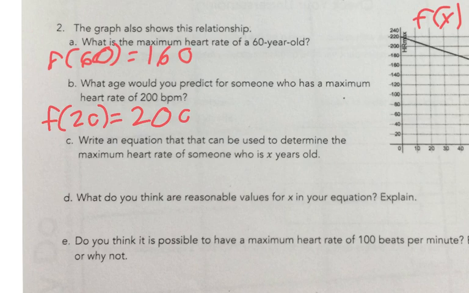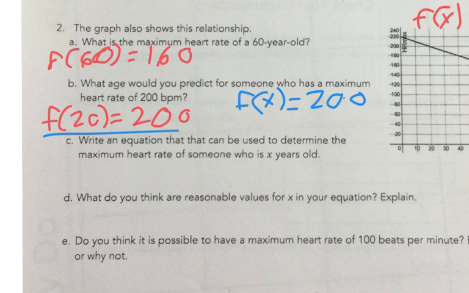And before we knew, this is what I'm looking for. Before we knew it was 20, the question they were really asking you is when the y value is 200. So they were asking you when f of x is 200, what is the x value? And we found the x value is 20 as the answer there.